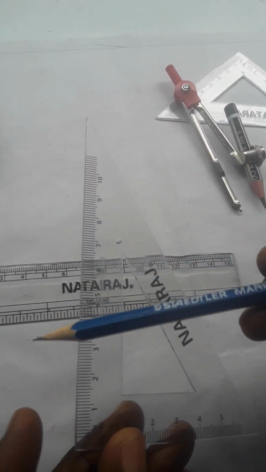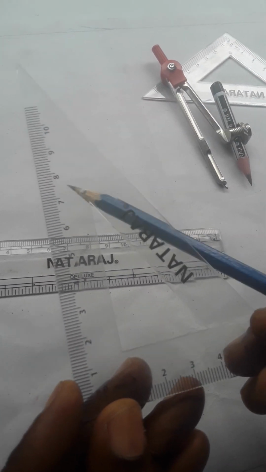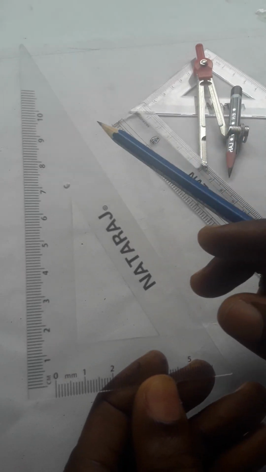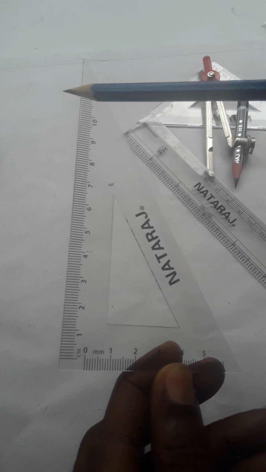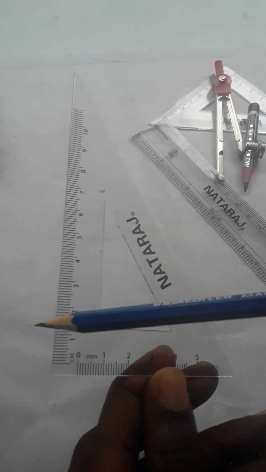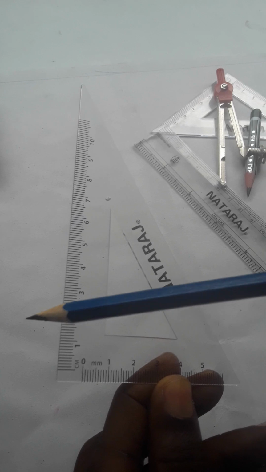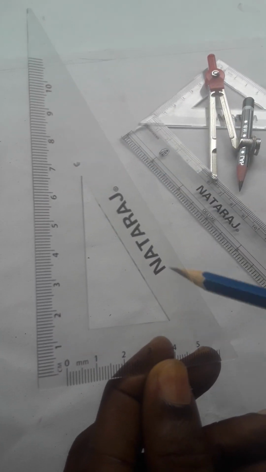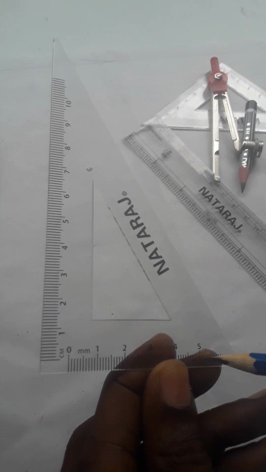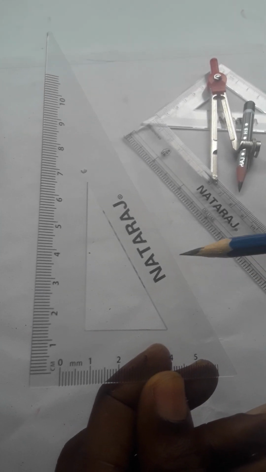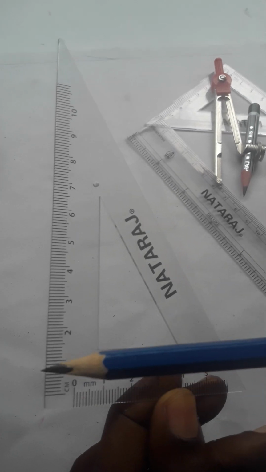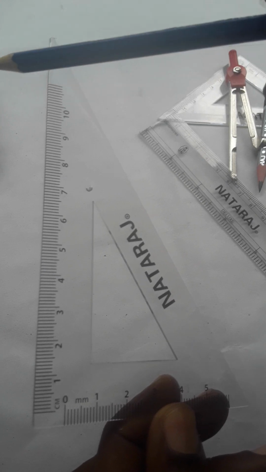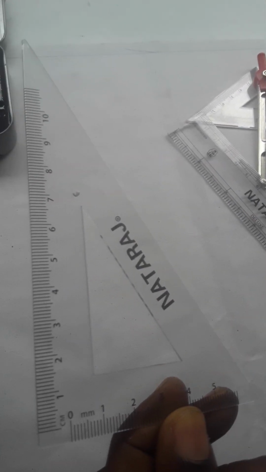Now, this is a triangle. The set square I'm holding now has a triangular shape. So as you can see, this is the 3-sided plane figure I'm talking about. Remember I told you a triangle is a plane figure that is bounded by 3 straight lines. This is a straight line. This is another straight line. This side is also a straight line. So what it means is that a triangle is a plane figure bounded by these 3 straight lines.